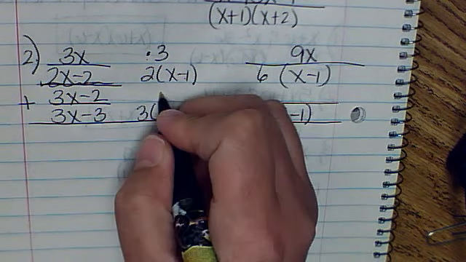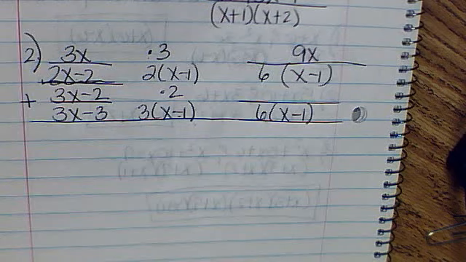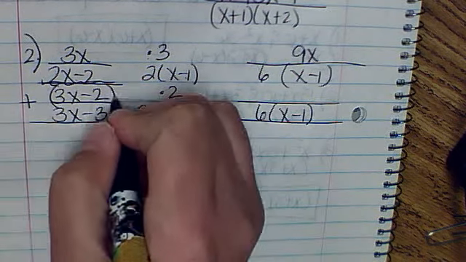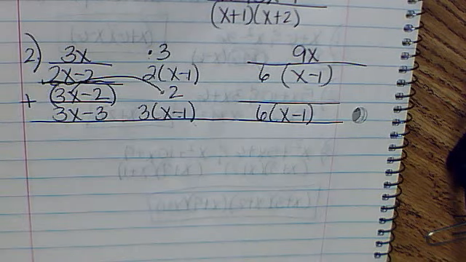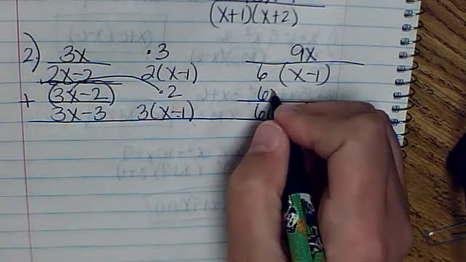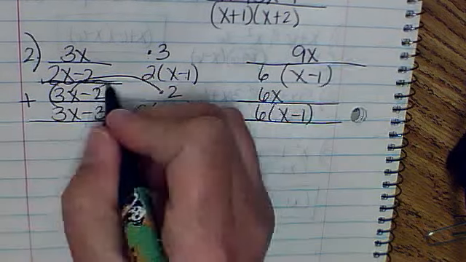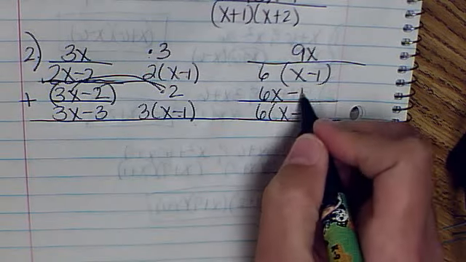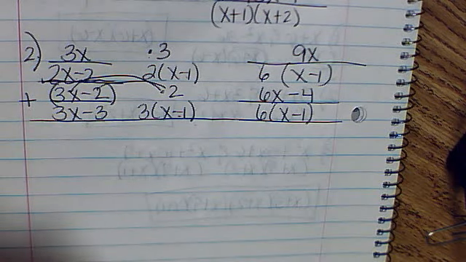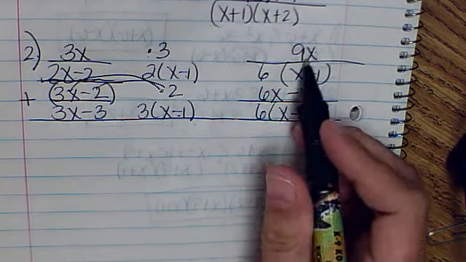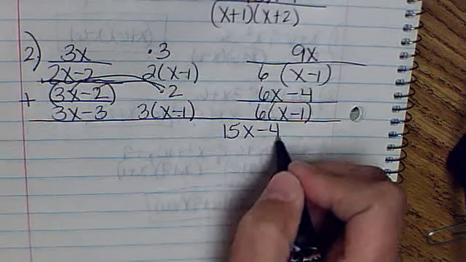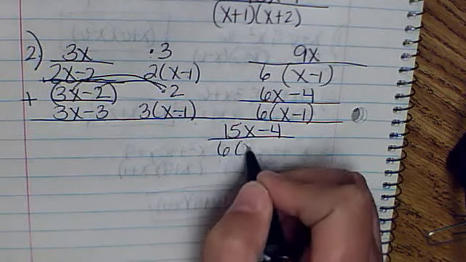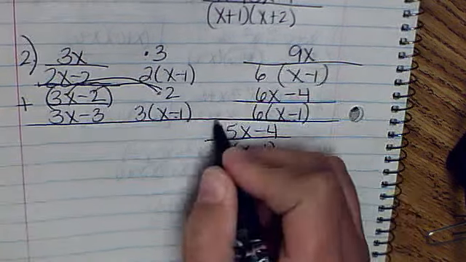Multiply by 2. Now, to multiply 3x minus 2 times 2, I need to think about this being in parentheses and distributing. 3x times 2, 6x. Negative 2 times 2, negative 4. Then we put our like terms together. 9x plus 6x is 15x. And then minus 4, all over 6 and x minus 1. And there's your answer.